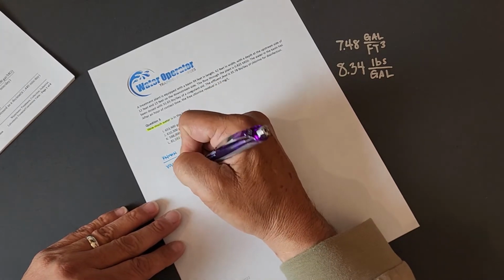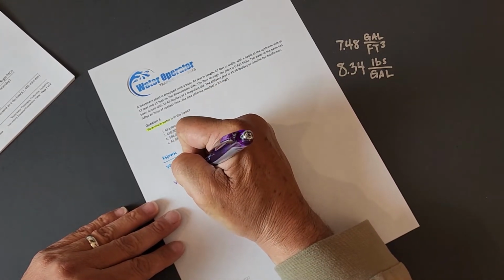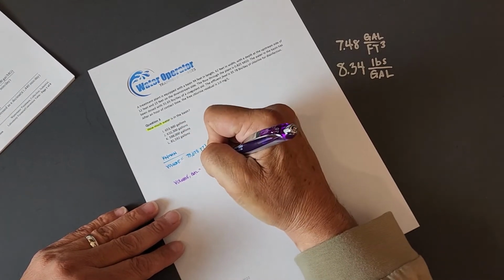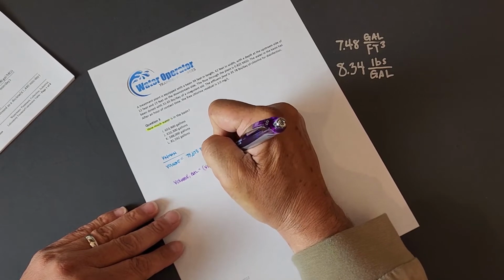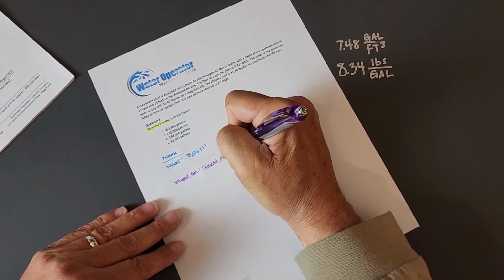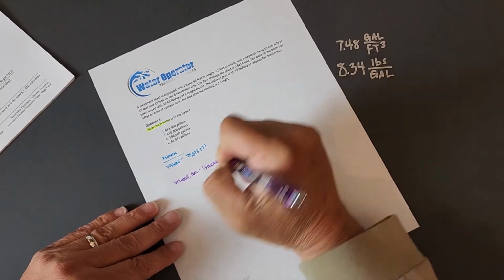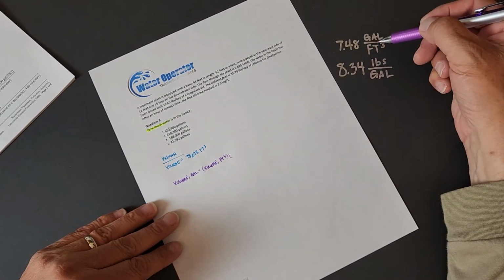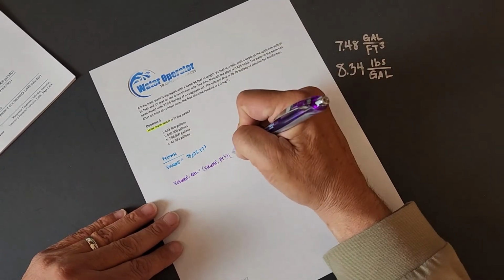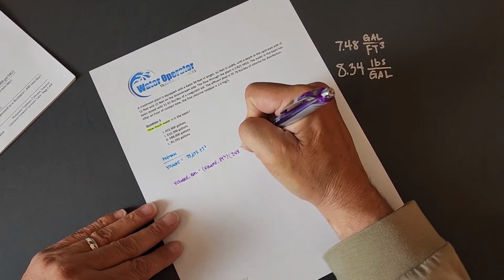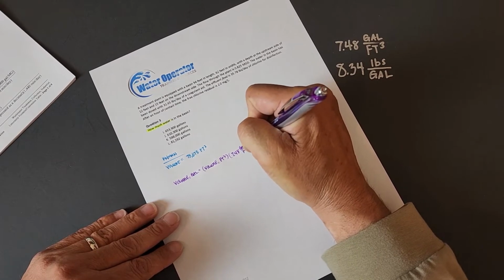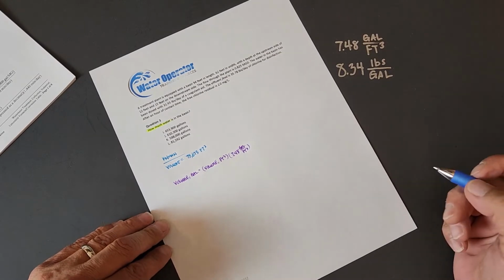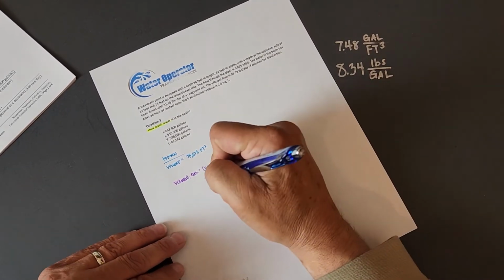So let's write a formula. The volume in gallons equals the volume in cubic feet multiplied by our conversion factor, 7.48 gallons per cubic foot. All right. That's our formula. That's what we're starting out with.